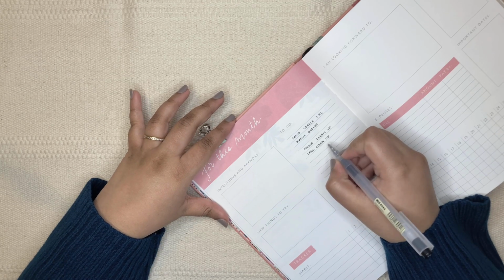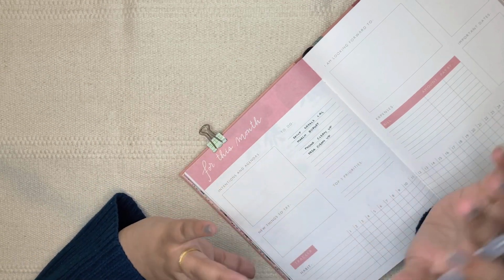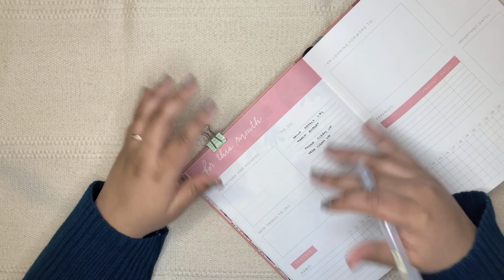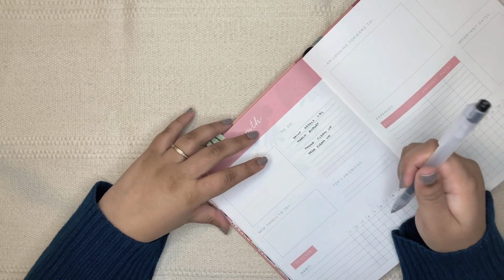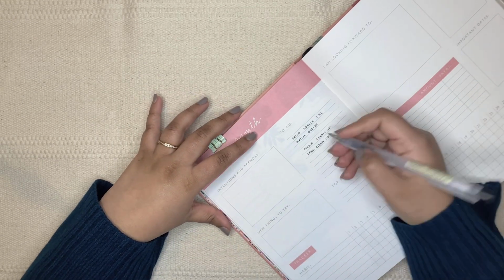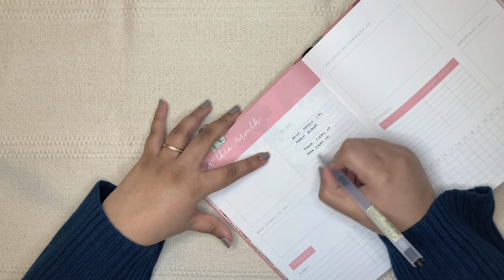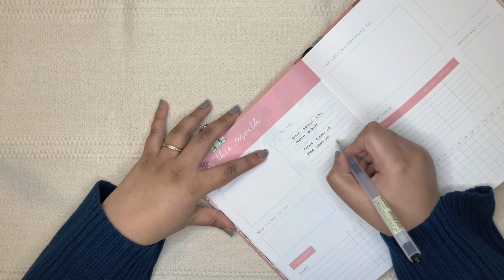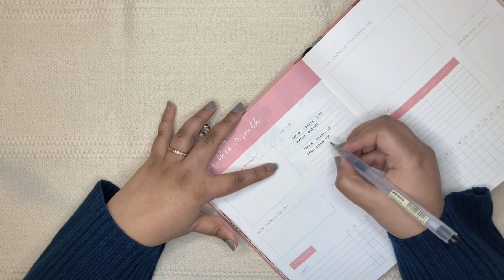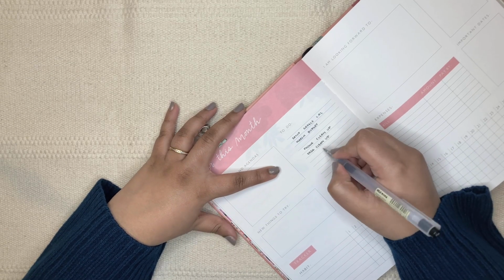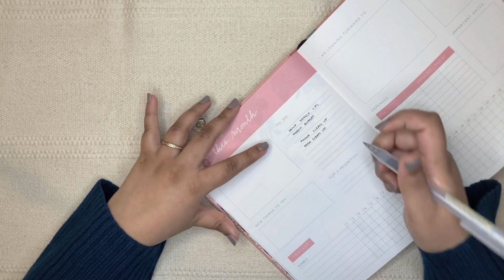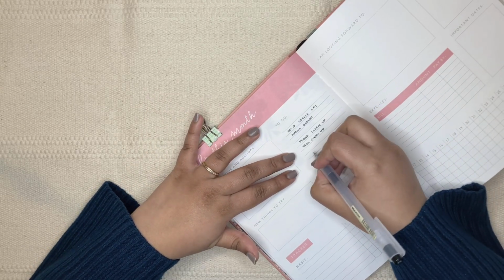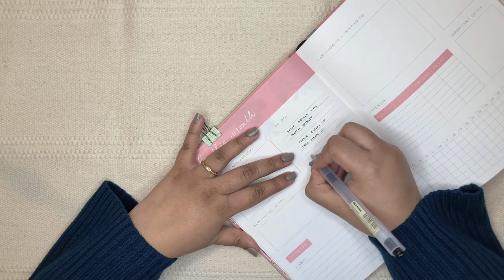I'm also thinking of doing a desk tour to walk you through what I store regarding planning supplies, all of my pens, and so on. I figured that if I do the cleanup before that, it'll be easier for me to explain it to you guys.